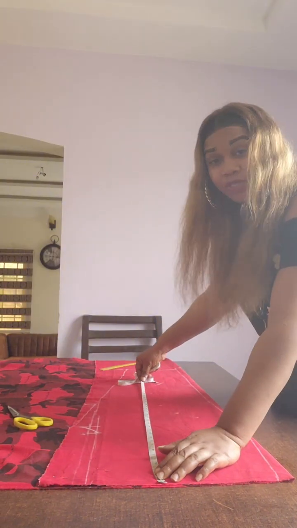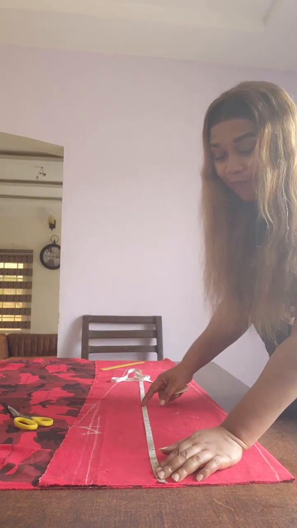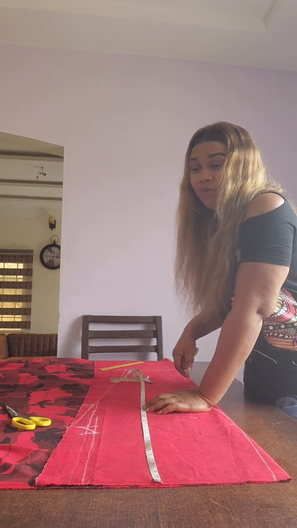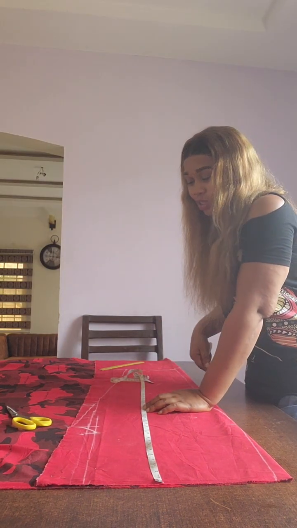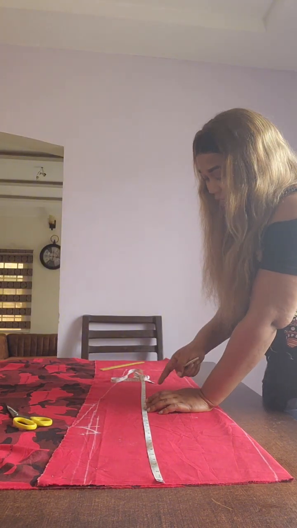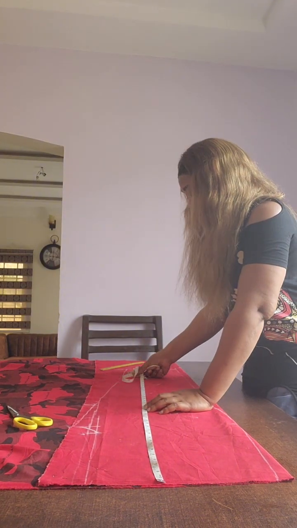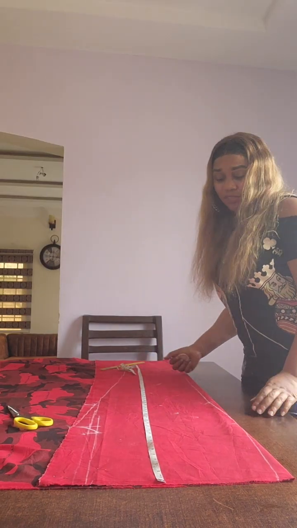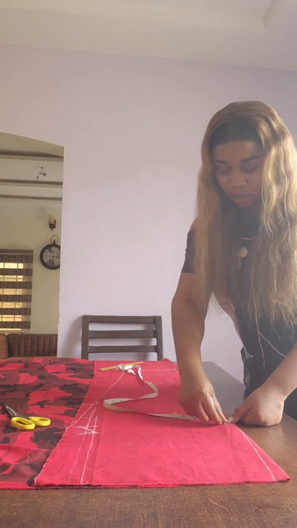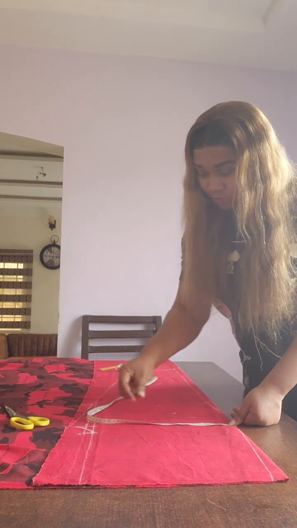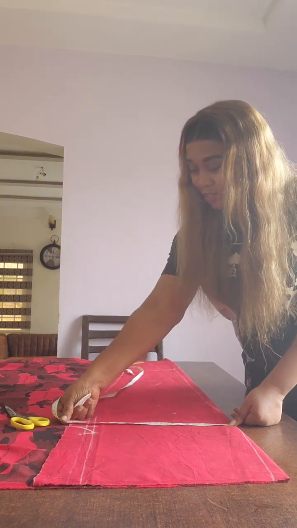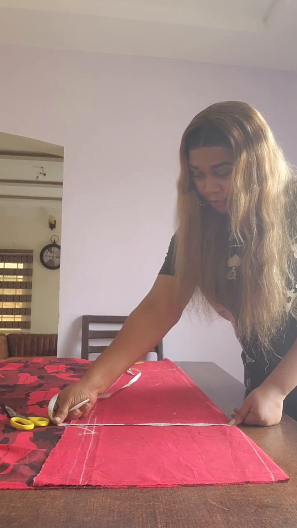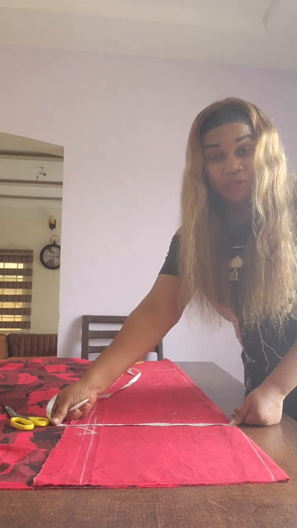For the horizontal, and then for the knee I came down by 20 inches. To determine your knee should be from your belly button to your knee. So from belly to knee is 20 inches, and then the length is 43 inches. Okay, then you come over to your crotch, which is 12 inches. Then the 12 inches is here. I have 15 inches. That's for the crotch measurement.